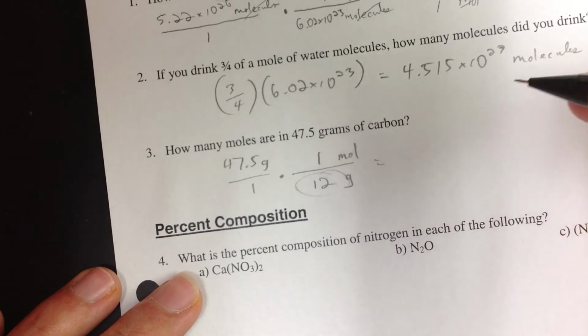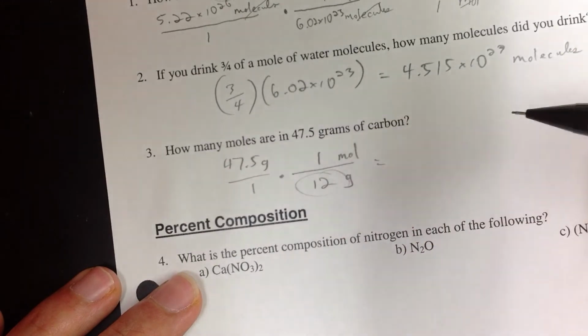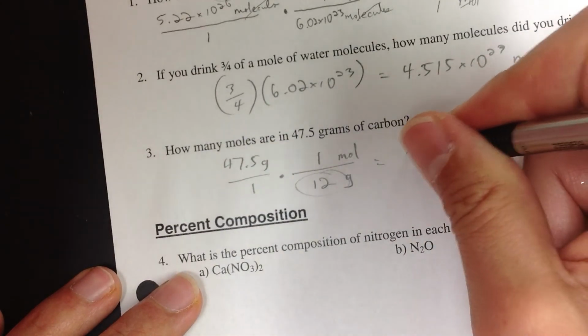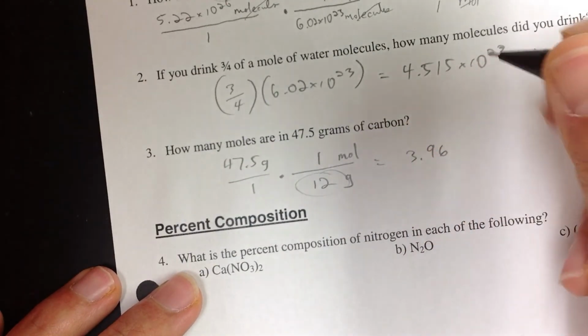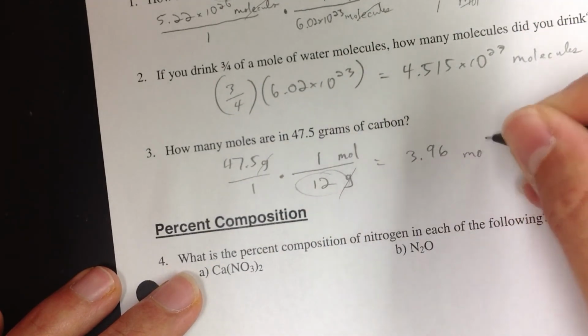And then our problem is over. We multiply everything on the top, divide by everything on the bottom. It's 47.5 divided by 12. And it turns out to be 3.96. What are our units? Well, grams have canceled. Our units are moles.